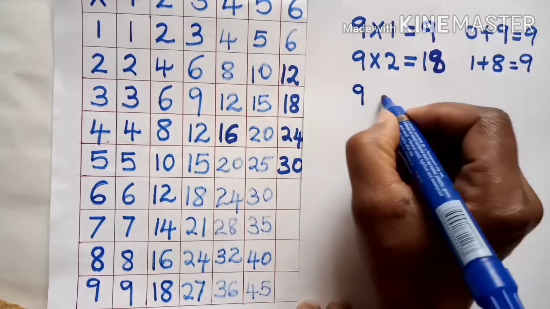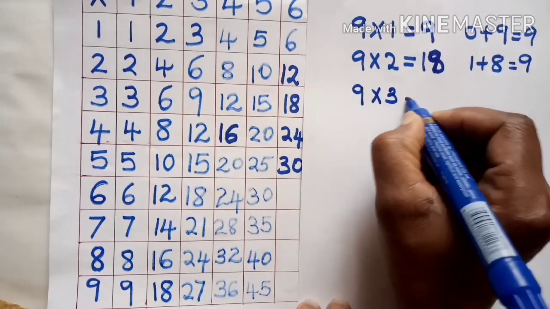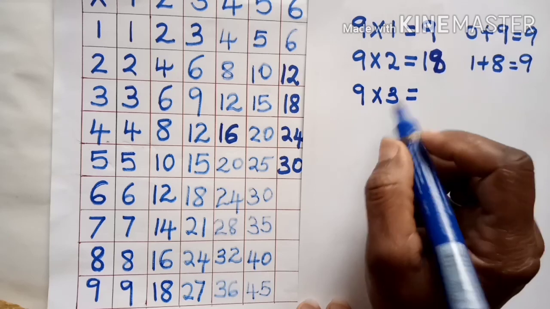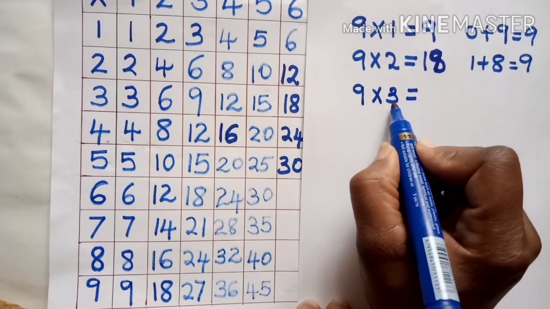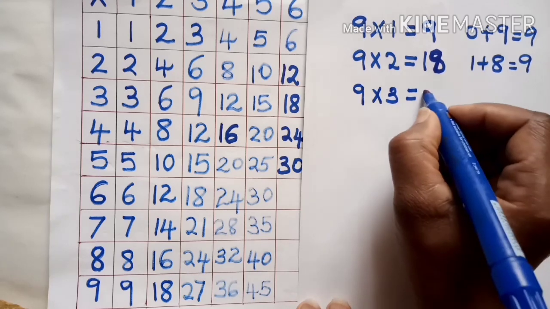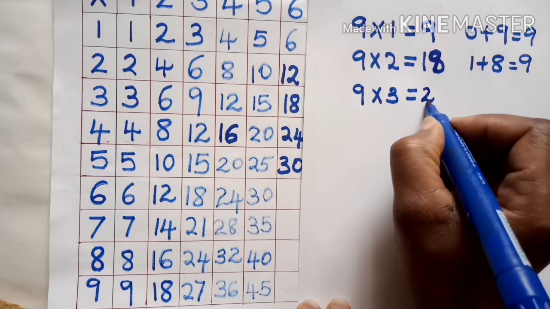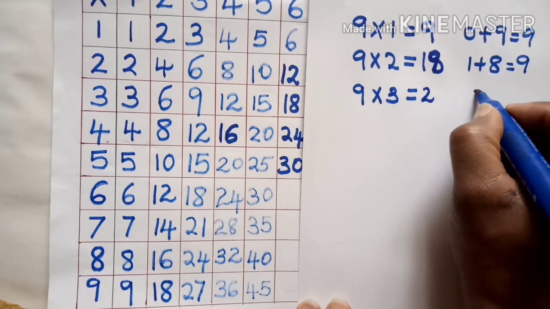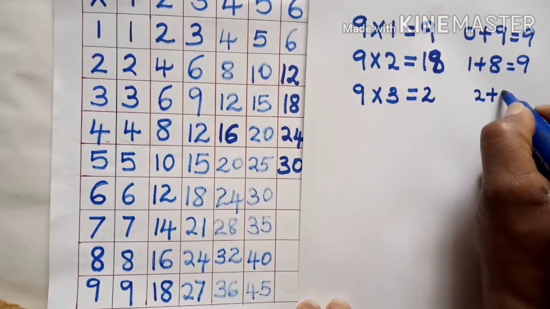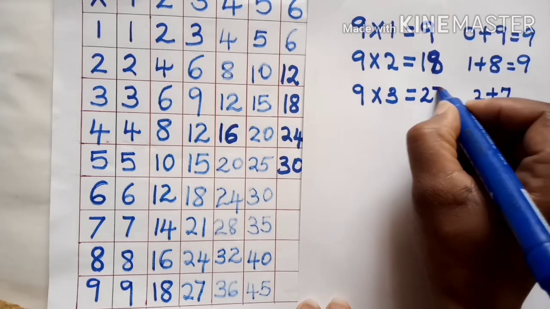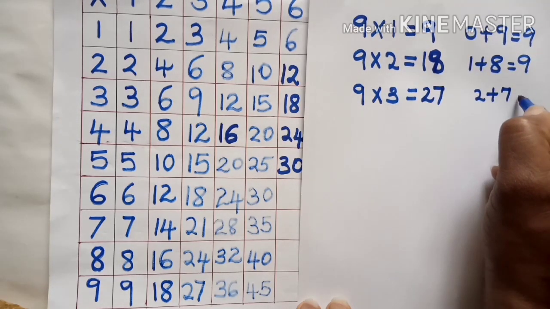Then we move to 9 times 3. So what is 9 times 3? We take the number before 3, which is 2. 2 plus which number will give us 9? 2 plus 7 will give us 9. So here we'll put 7. 2 plus 7 should give us 9.